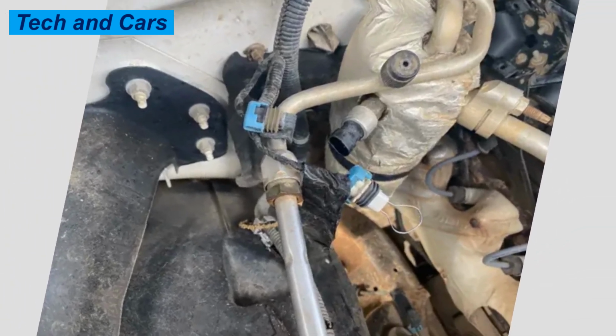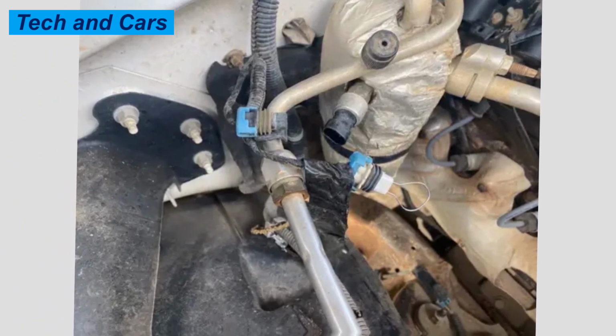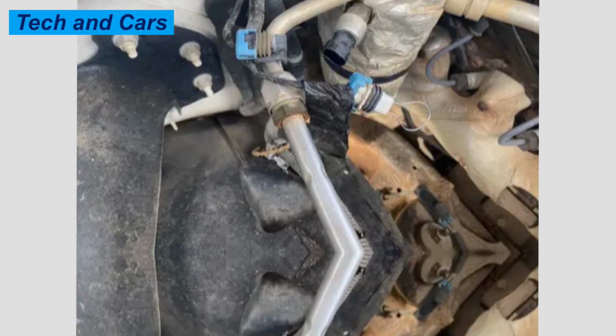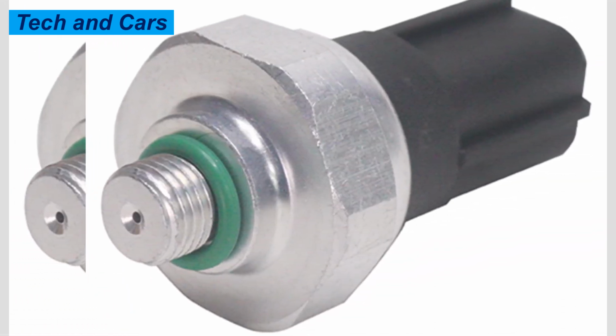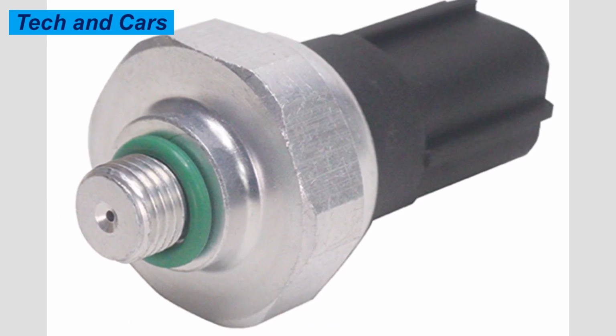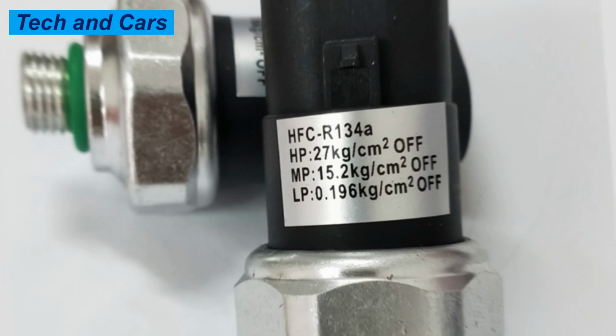So always remember that if the compressor won't turn on at all, it could be as a result of low refrigerant. This is the most common cause when there is a leakage in the system, or it could be caused by a bad pressure switch. If the charge is there and the compressor is still not turning on, it could be caused by a bad pressure switch.